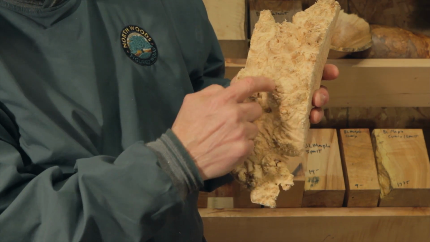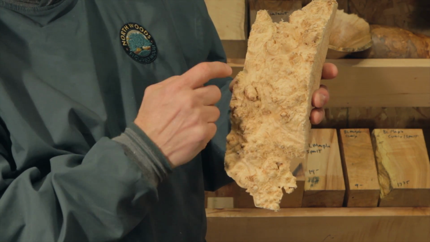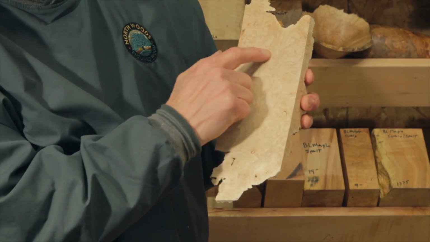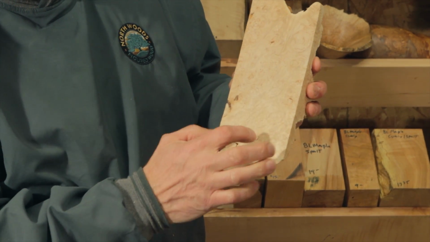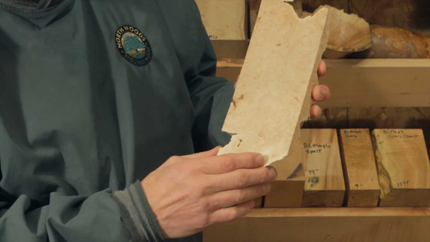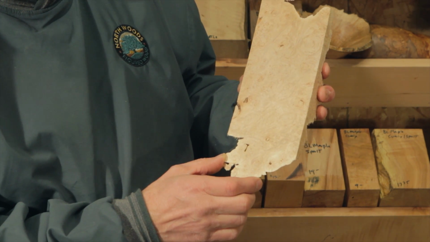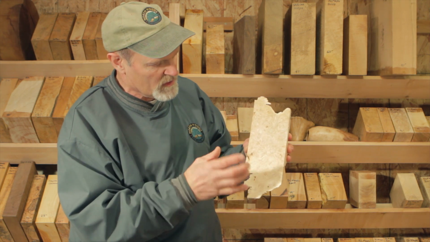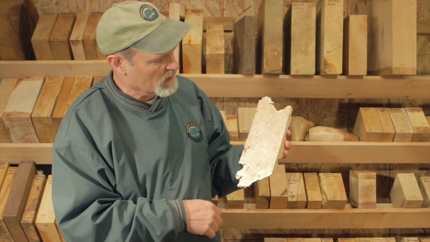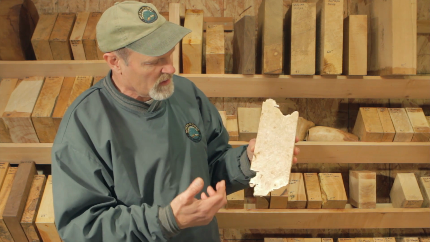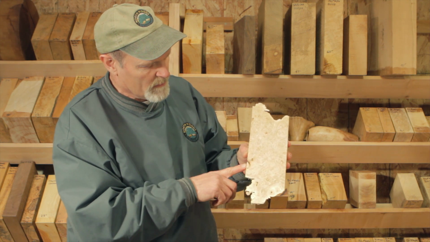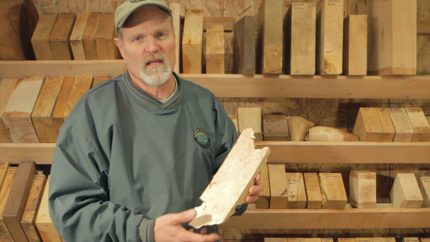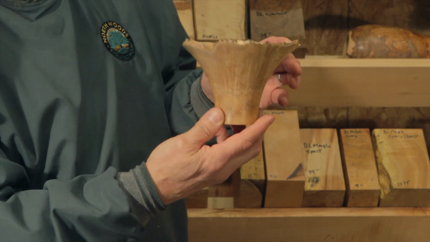But you can see the rings of growth, and then of course on the backside you can see the rings where this growth forms and creates a figured pattern. Now also you'll see some dark spots in it. Those are bark inclusions that are natural to the wood. It tends to be more predominant in burl to have traps of bark inclusions as opposed to any of the other figures.